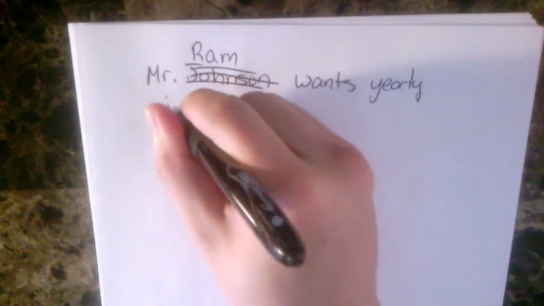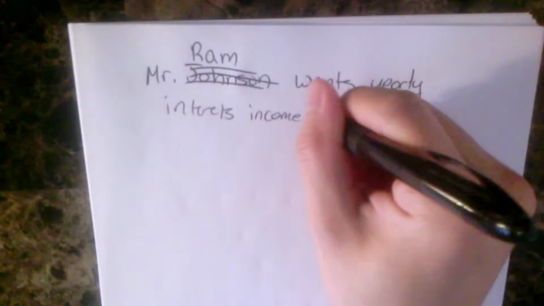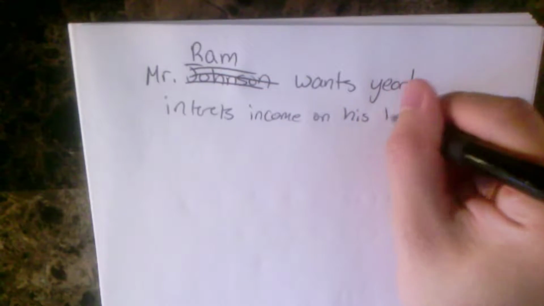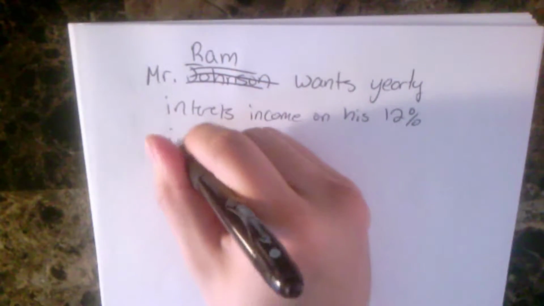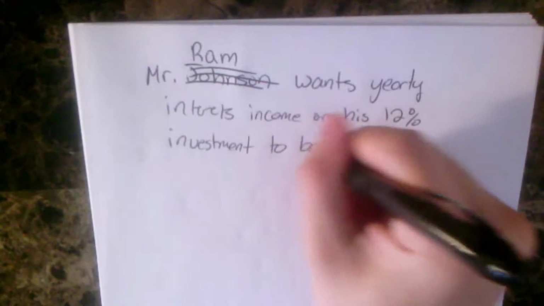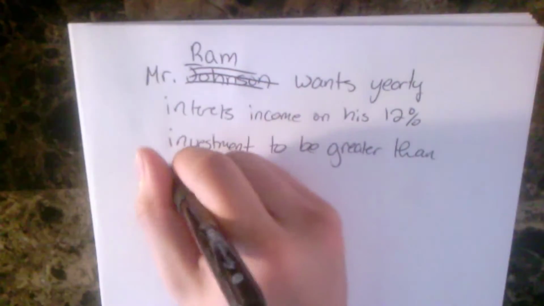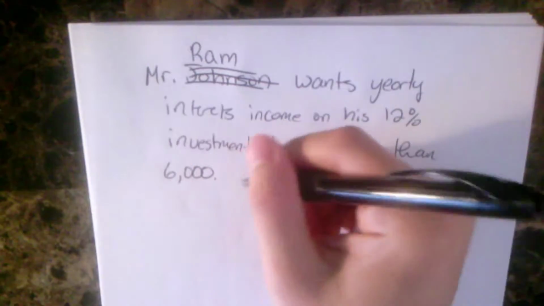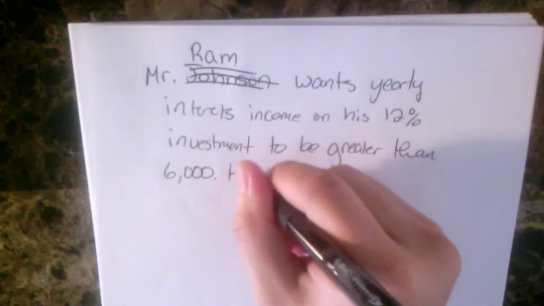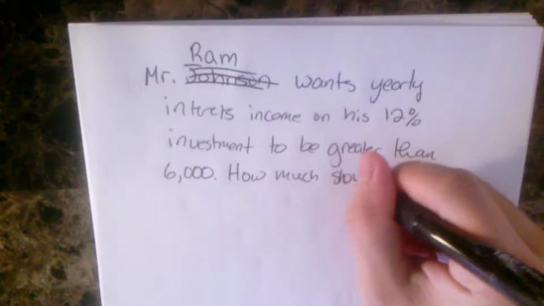Anyway, Mr. Ram wants a yearly interest income on his 12% investment to be greater than $6,000. How much should he invest? So how much should he invest to get this?